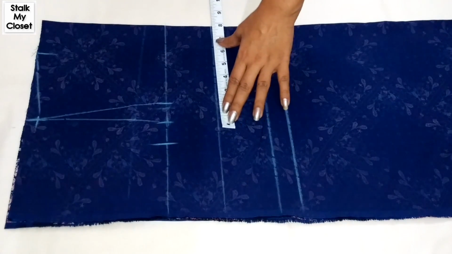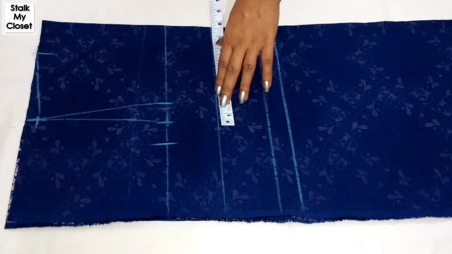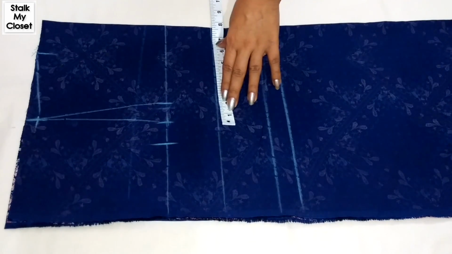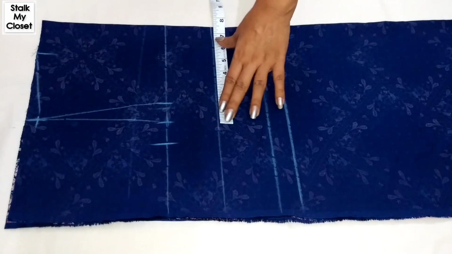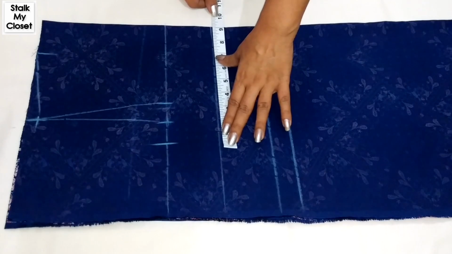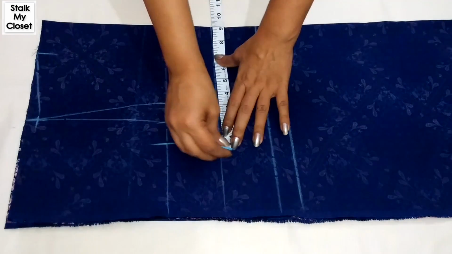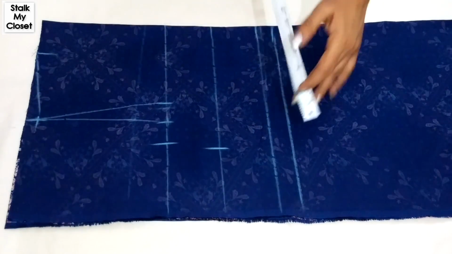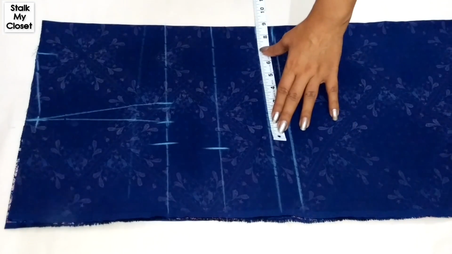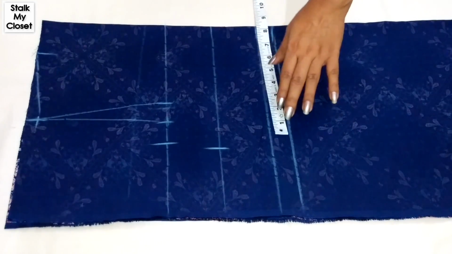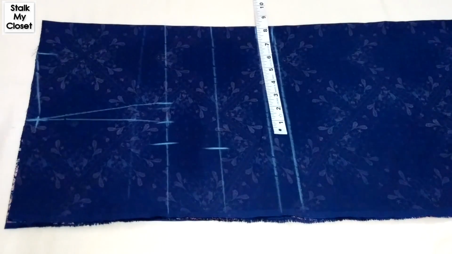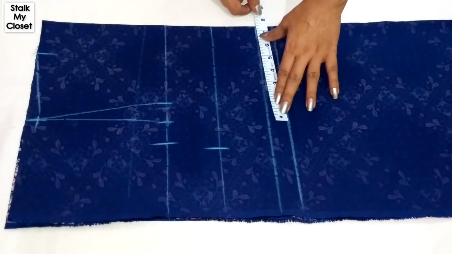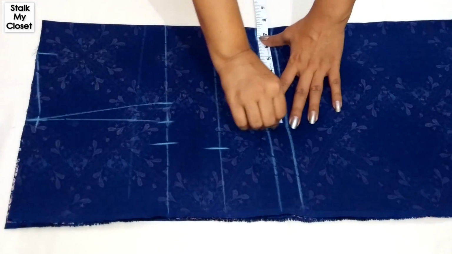For bust again I am adding 2 inch of ease. In my measurement bust is 34. 34 plus 2 is 36 and dividing it by 4 I'll get 9 inch. So I'll just mark a point there. Now for waist again I am adding 2 inch of ease. In my measurement waist is 27 inch. 27 plus 2 is 29 and dividing it by 4 I'll get 7.25 inch. So I'll mark a point at 7.25 inch.